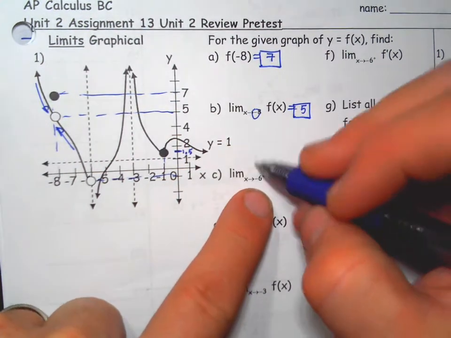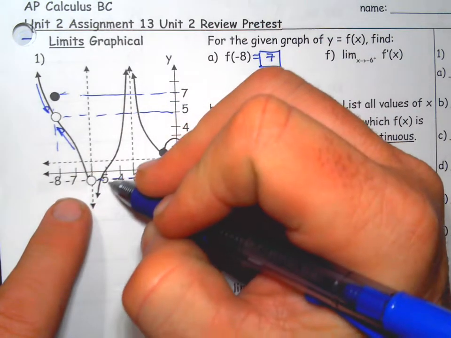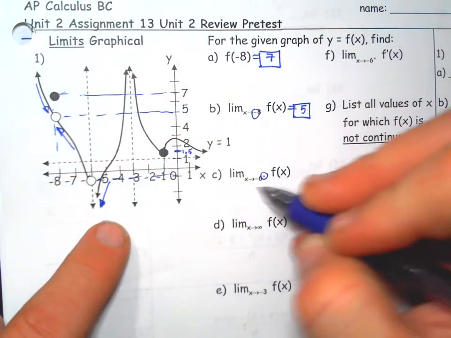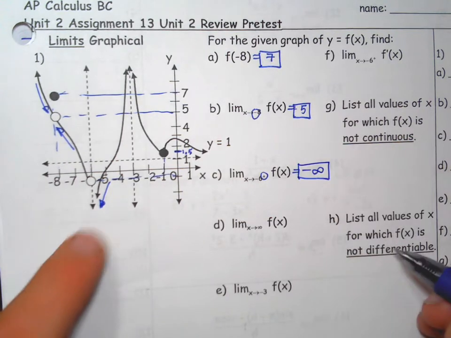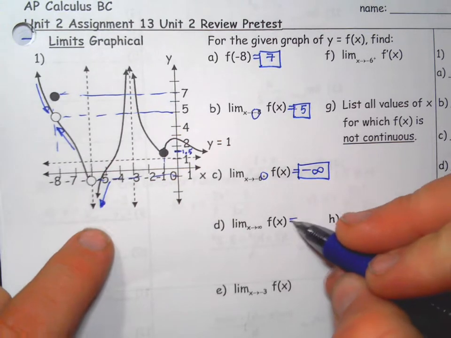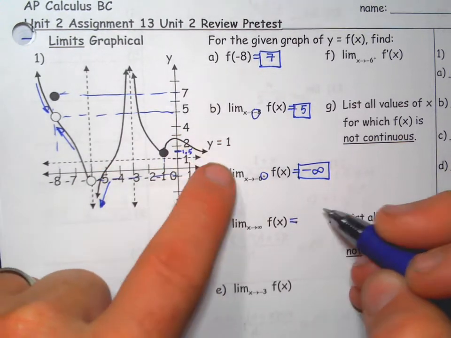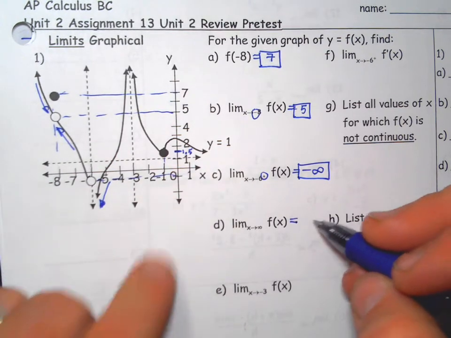C, as approaching -6 from the right side. So here's -6 approaching from the right side. It's going to -infinity. And I want you to write that, even though technically it does not exist as the answer. What happens as we get to infinity? Right, that's the right end behavior, and it looks like it's going to its horizontal asymptote 1.